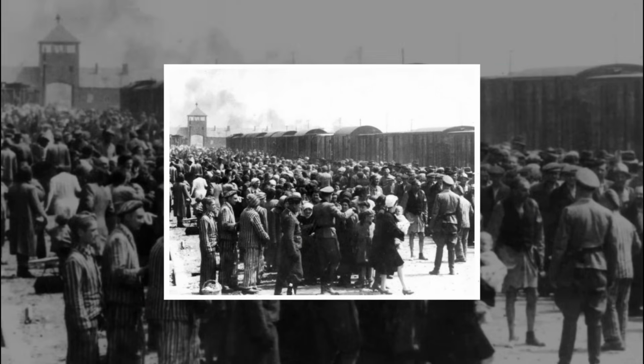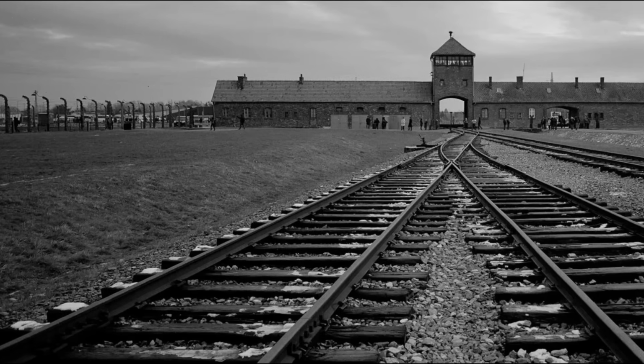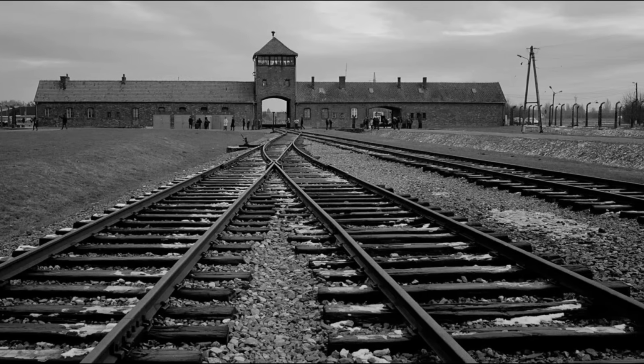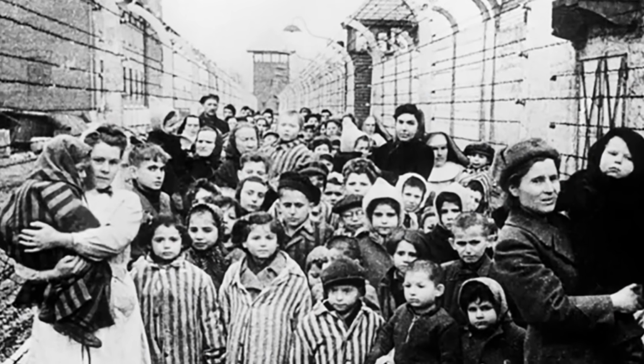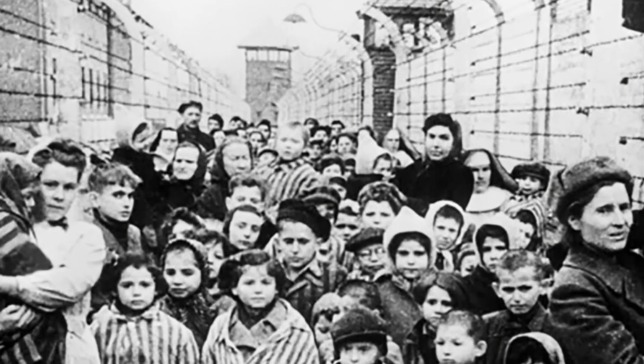What if the greatest machinery of murder in human history was not born from chaos, but from careful, deliberate, methodical planning? What if the blueprints for genocide were drawn up in offices by trained architects and engineers, reviewed by bureaucrats, approved by administrators, and then built, brick by brick, beam by beam, into something that would consume over 1 million human lives? That is the story of Auschwitz.